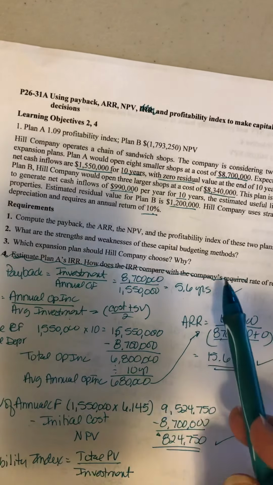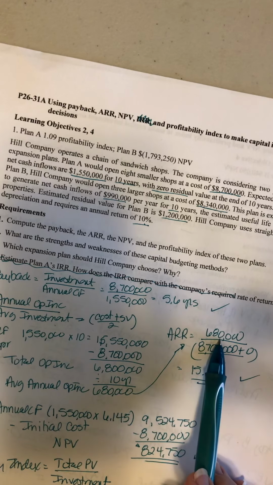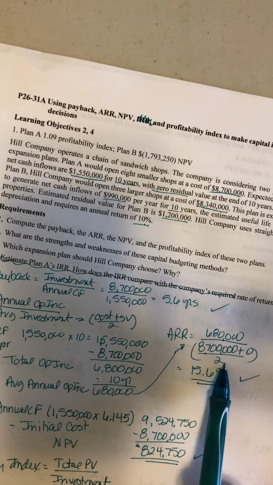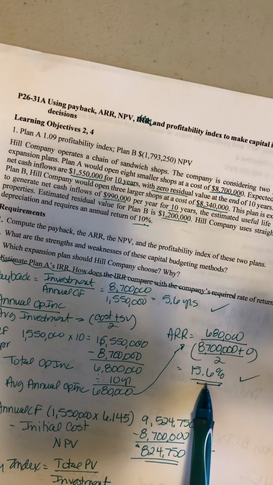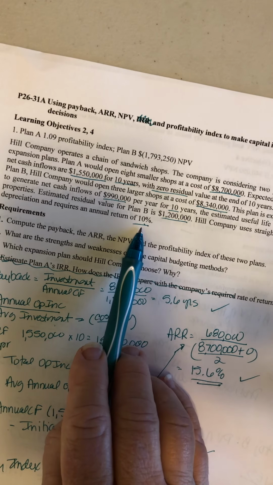So then you can do your accounting rate of return, which is the $680,000 divided by the average investment, and you get 15.6%. Which is good because it's higher than their desired 10%.